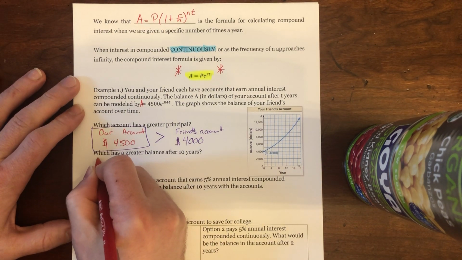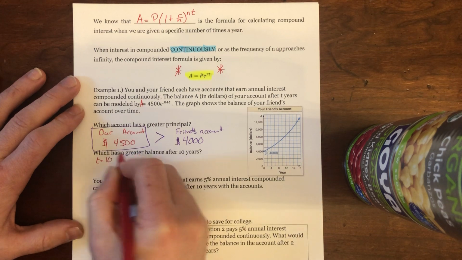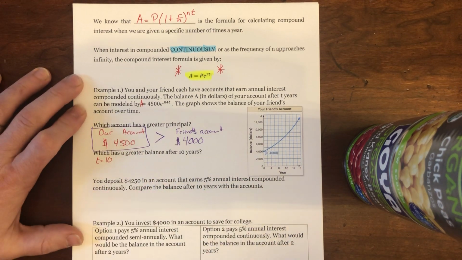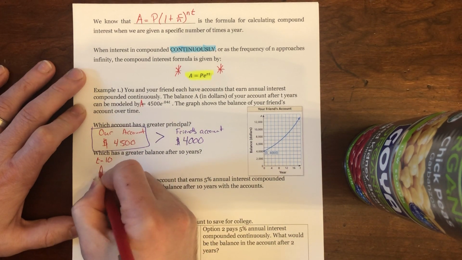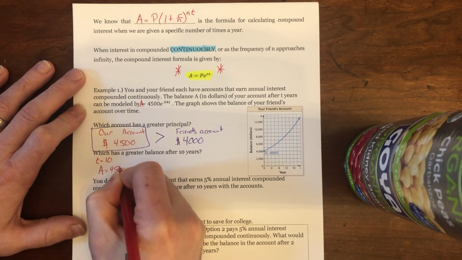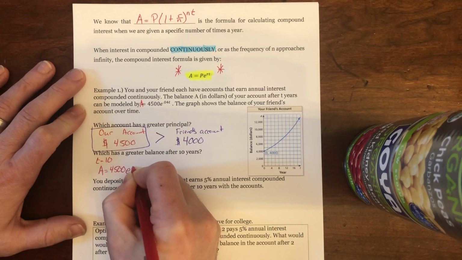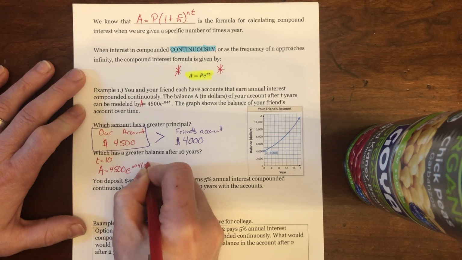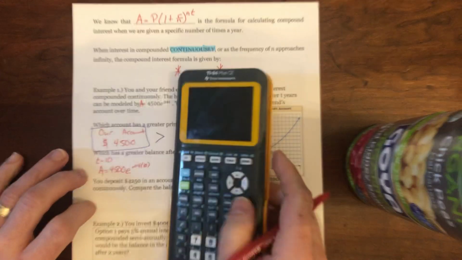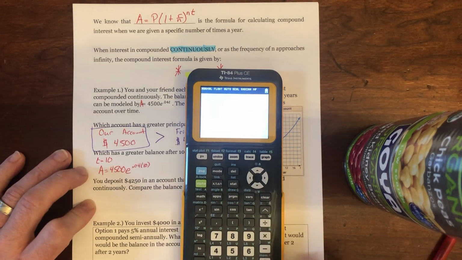So now what we're gonna do is we're gonna say t equals 10, all right, and I'm gonna stick with red for our account. So we would say A equals 4,500 e to the 0.04 to the 10th, okay? So you can type that in as one thing.